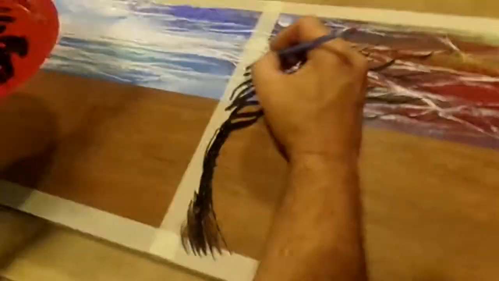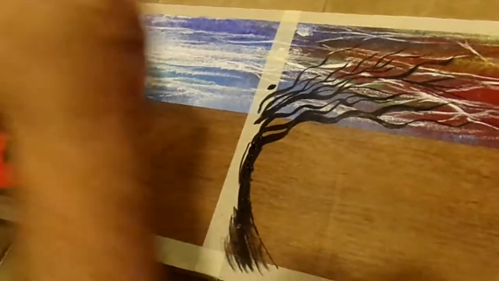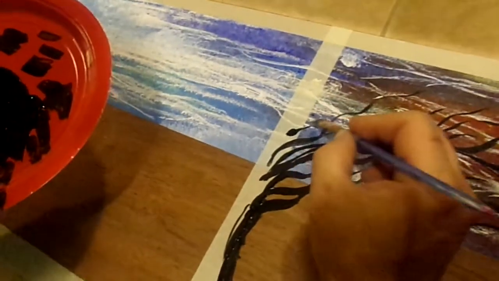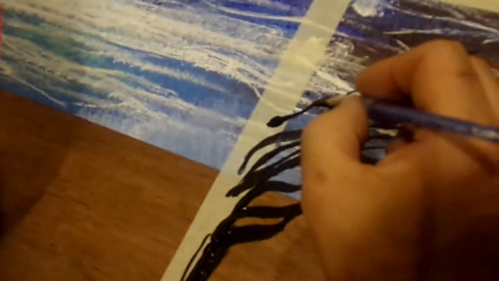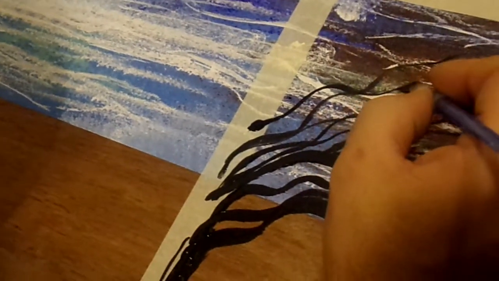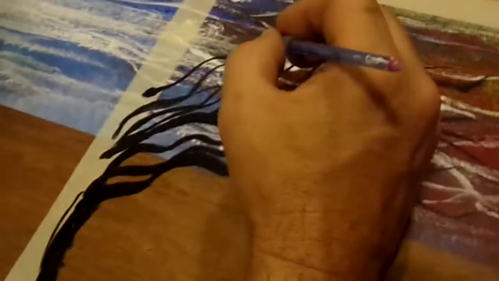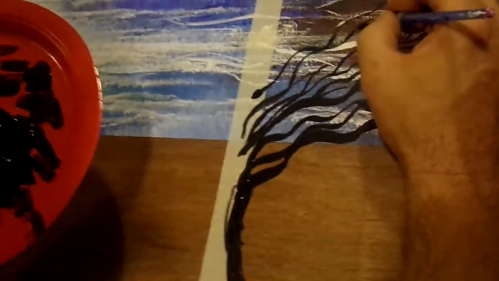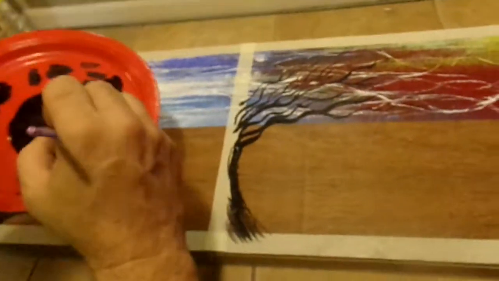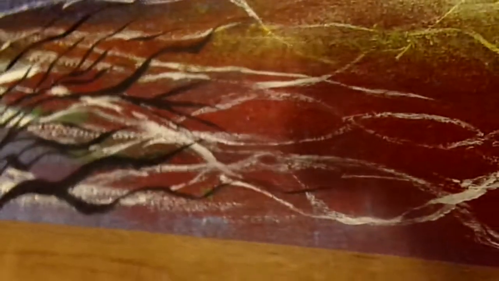Ooh. I almost blooped. Because I didn't follow my own rules. What's a bloop? It's when you have too much paint on your brush, and it falls off your brush because gravity works. Alright. Now I'm going to go here and I'm going to darken up these lines because I like the contrast that it's going to have with the two different sides of the sky.